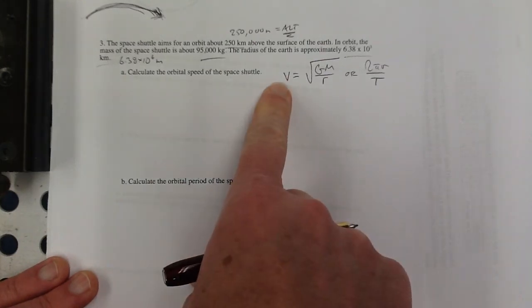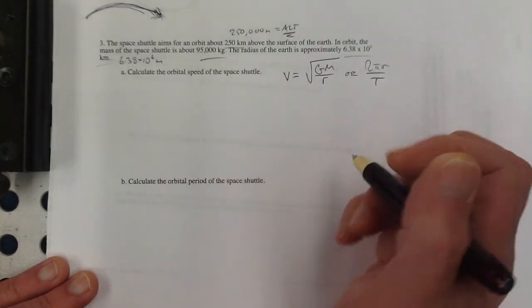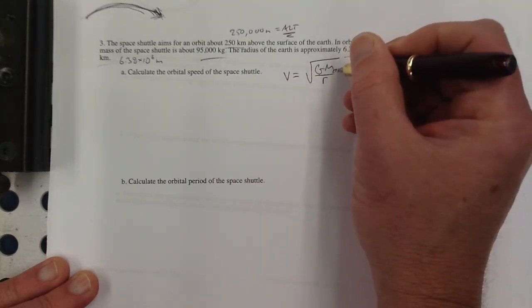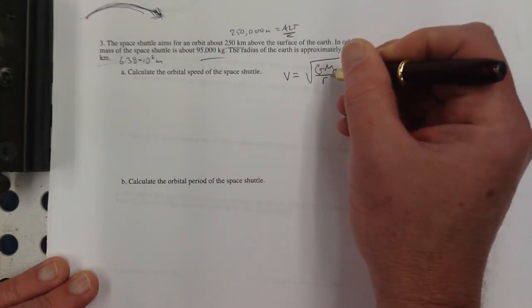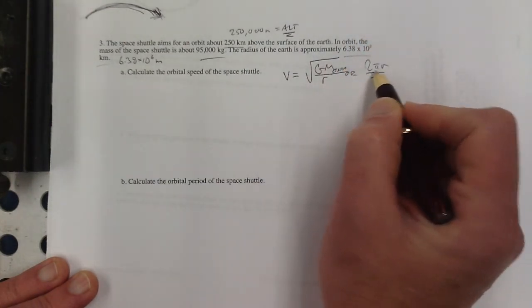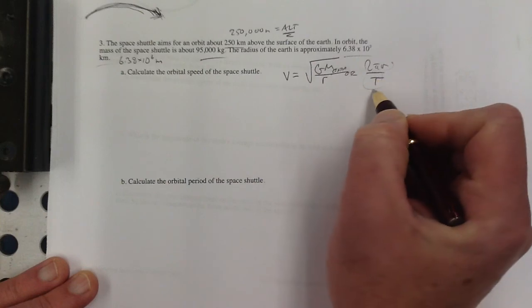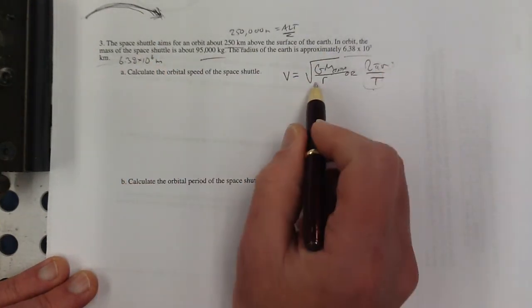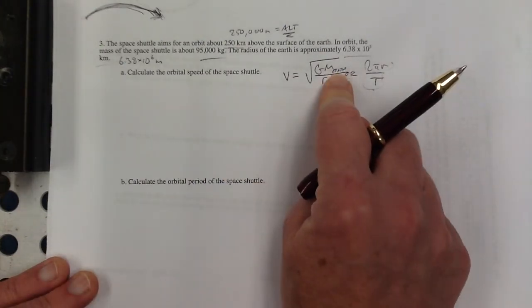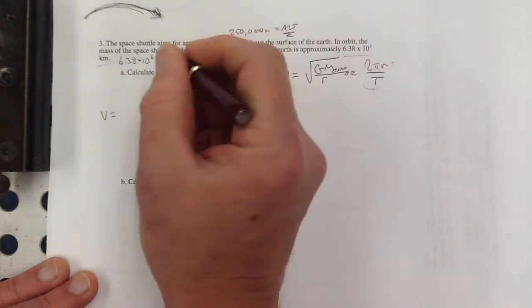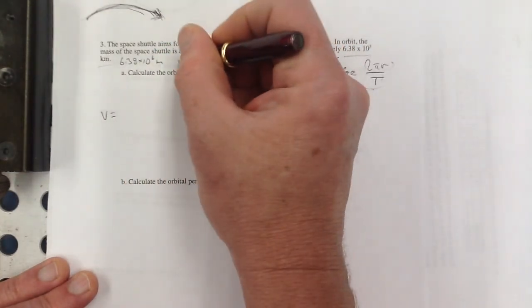To do this, I would need this, g times the mass of the thing in the center, not the space shuttle, over r. Or I would need to do 2 pi times the radius times the time of the orbit. And I don't think it told me the time here, so that's not going to work. I am going to need to know the mass of the Earth here. And I should have included that.